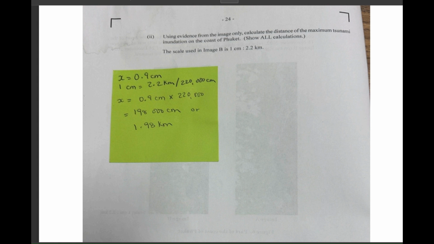Now what I would have to do is basically convert what I have to centimeters. So we're going to change the 2.2 kilometers, sorry, to centimeters. So 1 centimeter, remember, equals 2.2 kilometers. So we're converting that, and we're going to get 220,000 centimeters. Then you're going to multiply 0.9 centimeters times 220,000 centimeters, which gives you 198,000 centimeters, which means that the inundation rate is 198,000 centimeters. Or if you wanted to convert from centimeters to kilometers, it would be 1.9 kilometers.